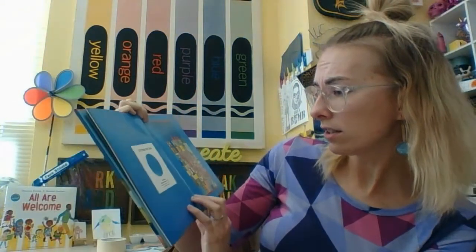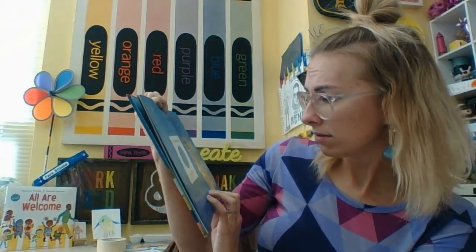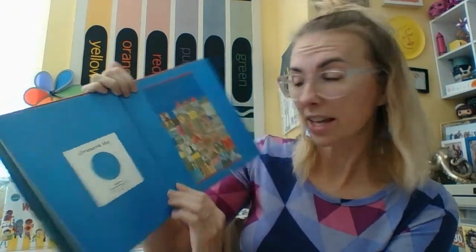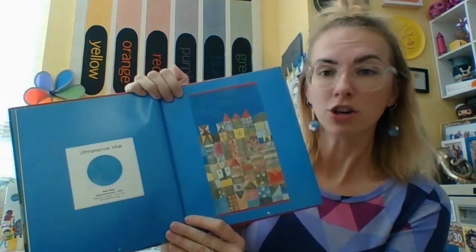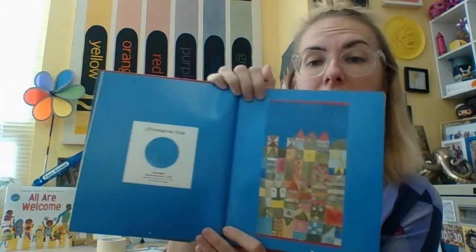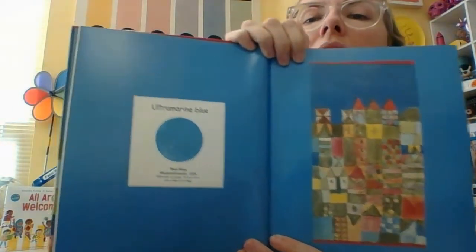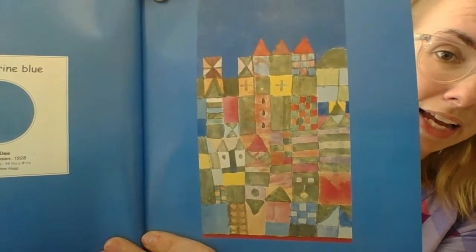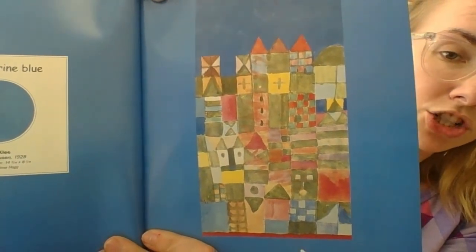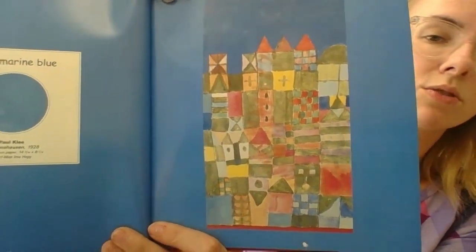It's called, I don't know what that's called. It's a word in another language, Margemschahausen. It's German because Paul Klee was from Germany. And I probably said it all wrong, and I'm so sorry, Mr. Paul Klee. But that's how geometric shapes can be used to create an artwork.